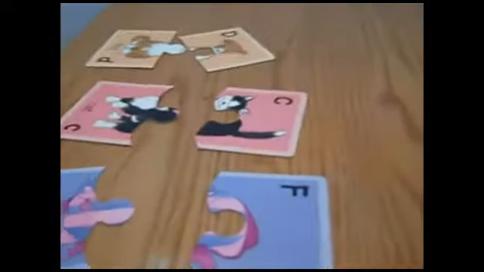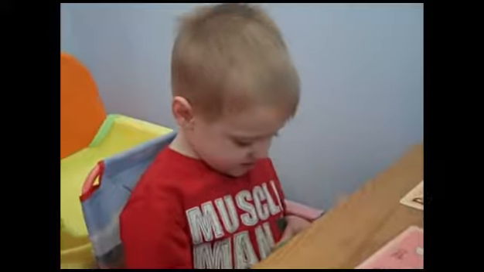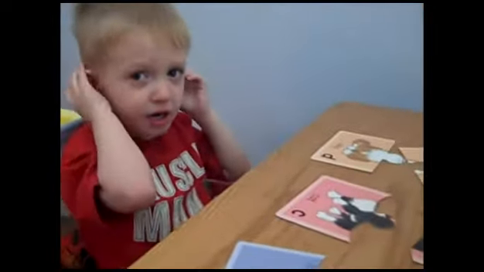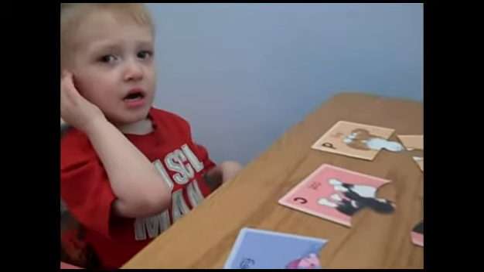Hi Dylan. Time to do the puzzles. This is his reward ball. He really likes it, so he'll do what he's asked sometimes. So we're going to take it away. I know you like that ball. It's right there where he can see it. And this is what the therapist calls errorless learning. I'm going to do 2 of the puzzles and leave the last one for him.